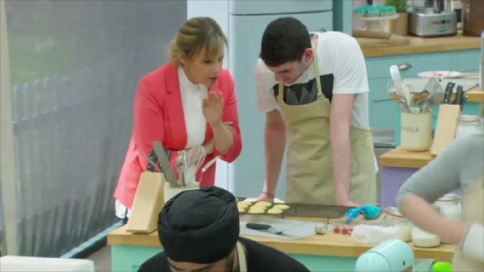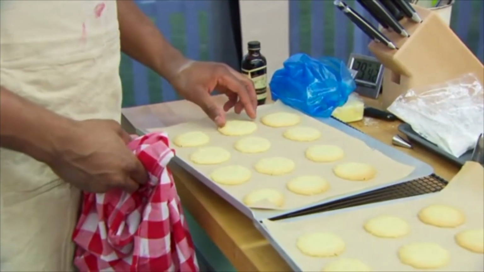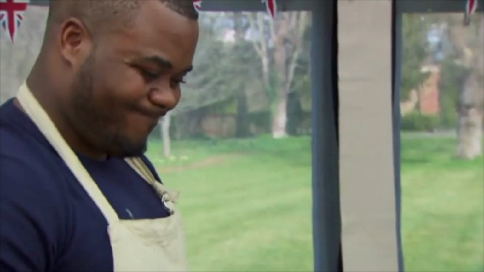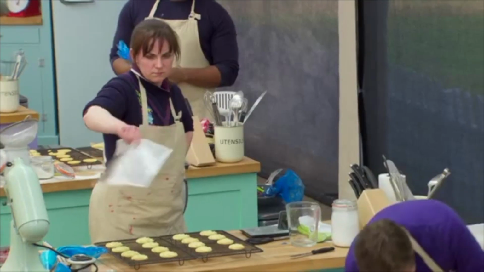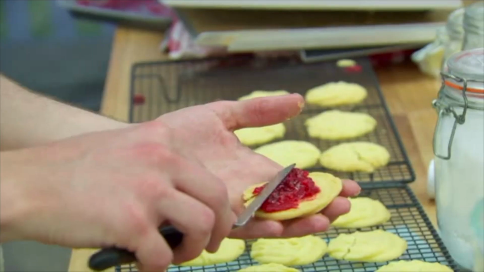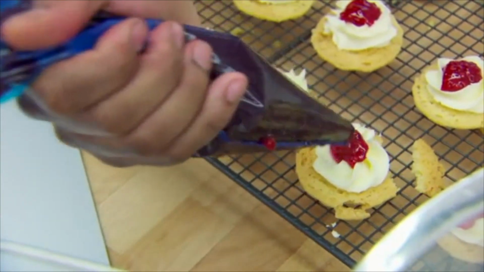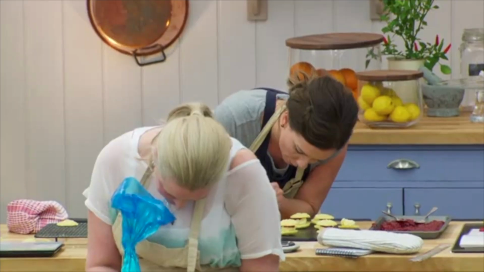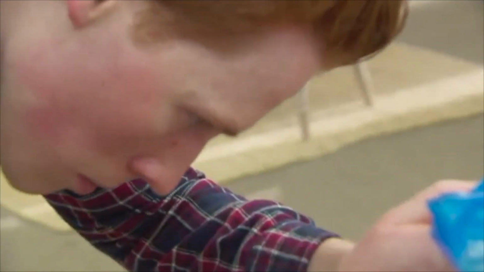Slightly flat. To be honest, most of them are. They've collapsed and very crumbly. Flat. Sandwich with jam and piped buttercream. It's going to be messy. Oh, there's another one gone. Not good. Not good at all. This is just crumbled. Bakers, 1 minute.